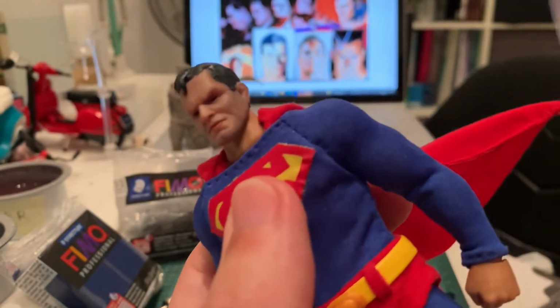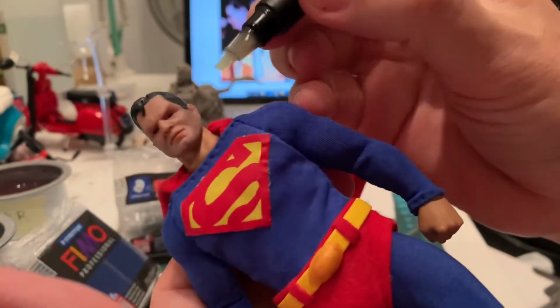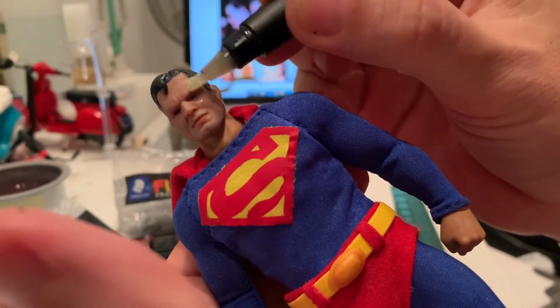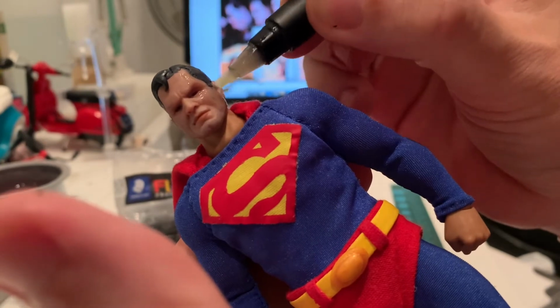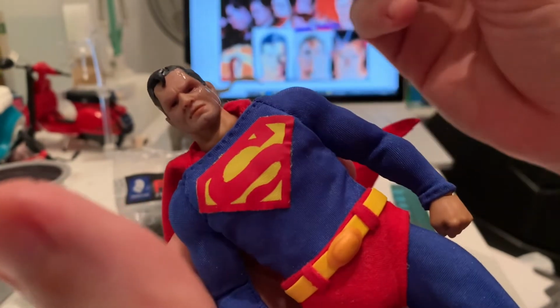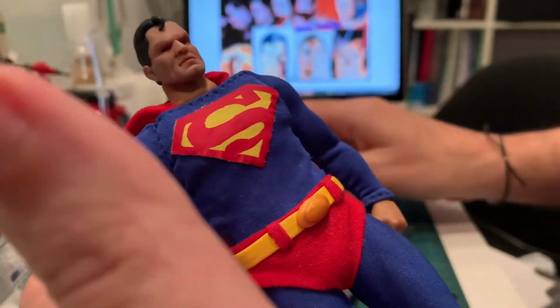Now let's clean up the face a bit. Using this oil we can clean up the possible black stains from the clay.